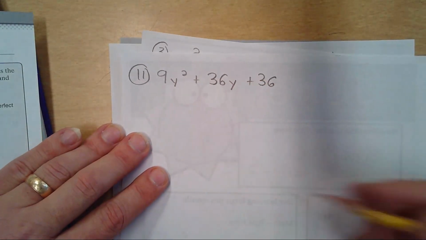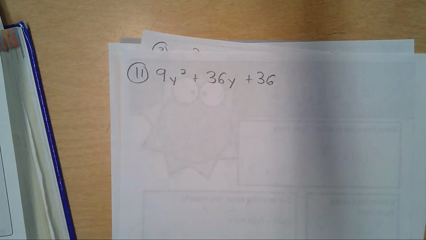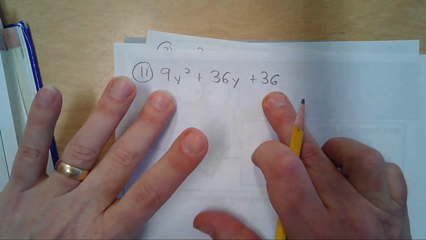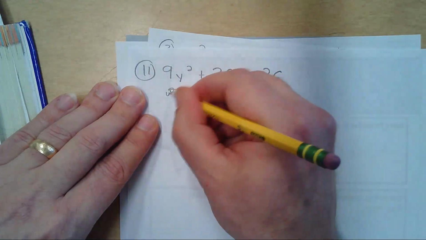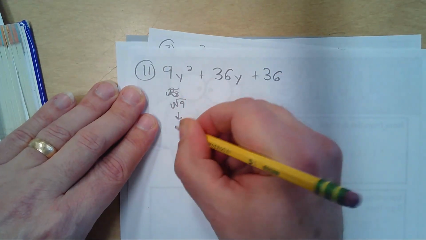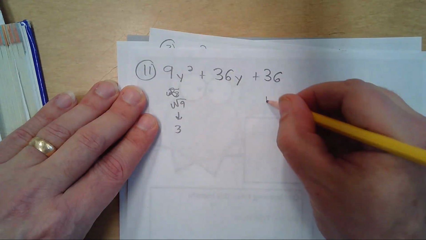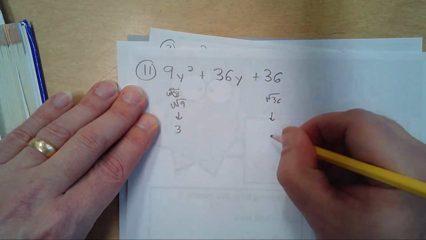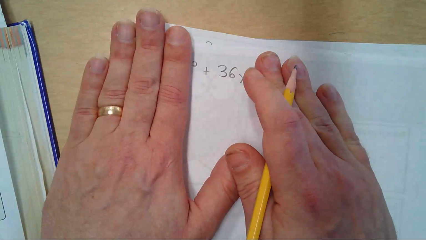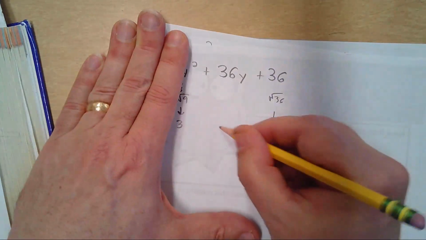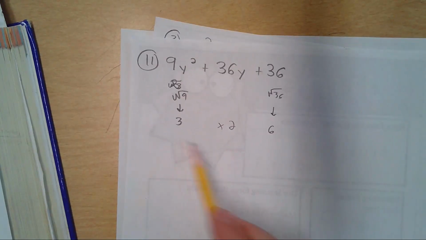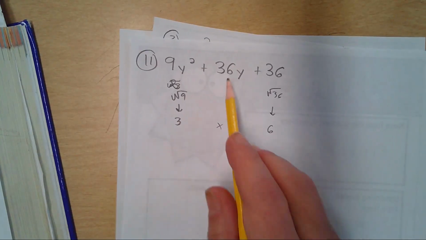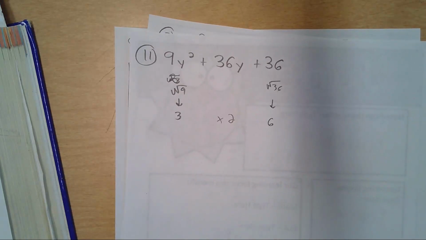So testing it out here, does it meet the criteria to be a perfect square trinomial? First and third terms are both perfect squares. So that's the start. The square root of 9 over here, you should get a 3 on that side. The square root of 36 is a 6. In the middle, I got a positive 36, so I would have to multiply by a positive 2. 3 times 6 is 18, times 2 is 36, meets all the criteria.